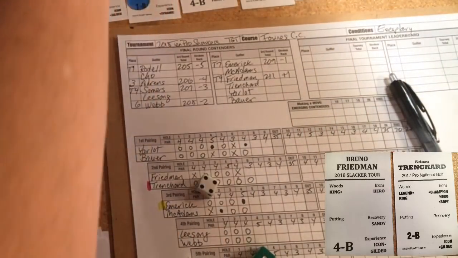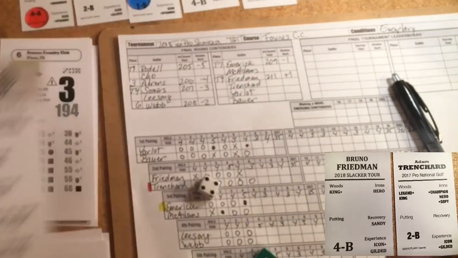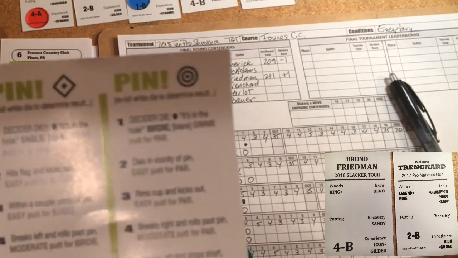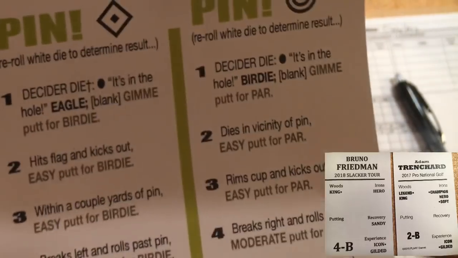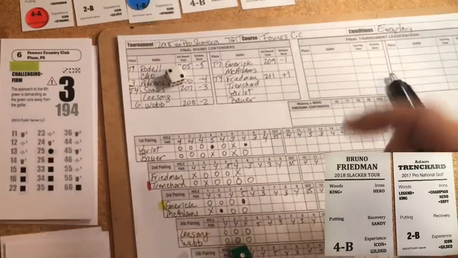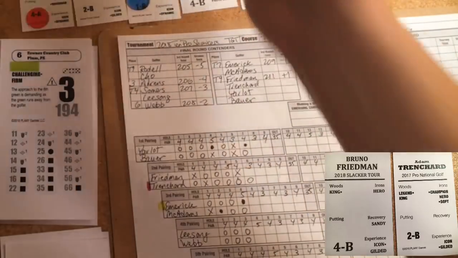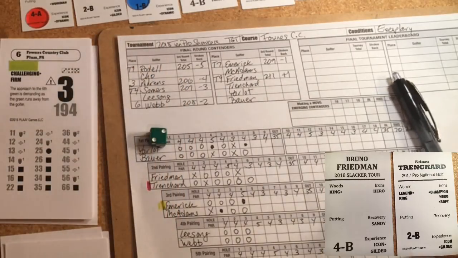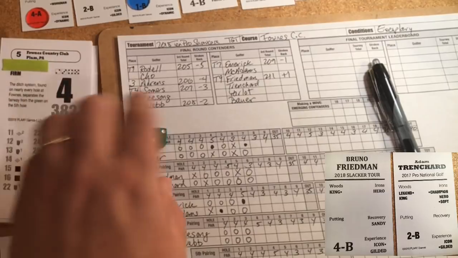Anybody who is interested in the pin chart, we can bring it out here. I'll roll the white die. It's a 2. That will leave him with an X moderate. So easy goes to moderate with the exclamation mark. So that's a 1 to 5 for Bruno Friedman. Well, I'm going to keep hitting this crack, but it is a 2, and that's a par. Okay.